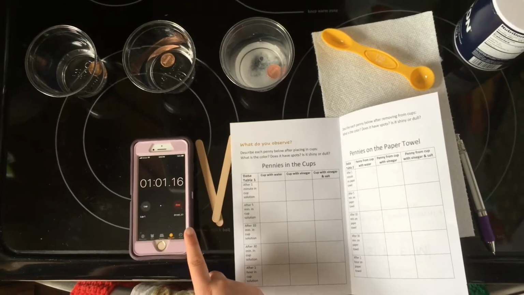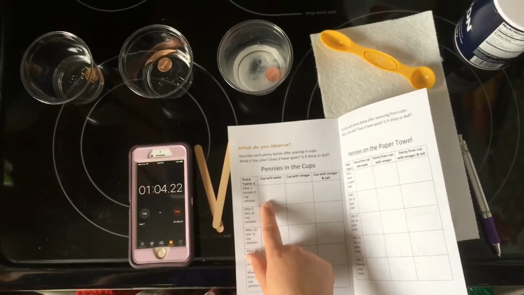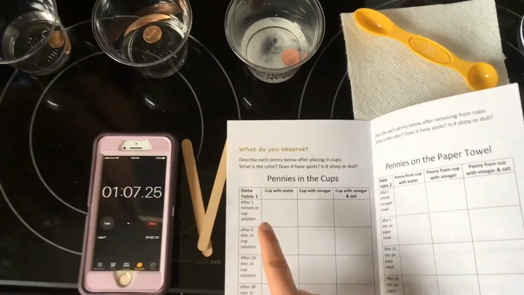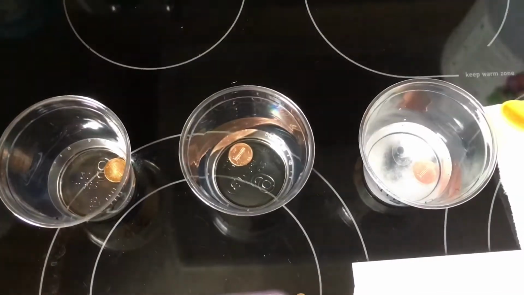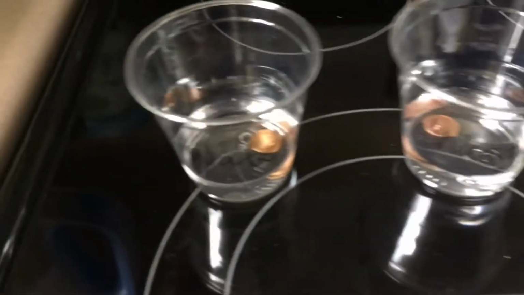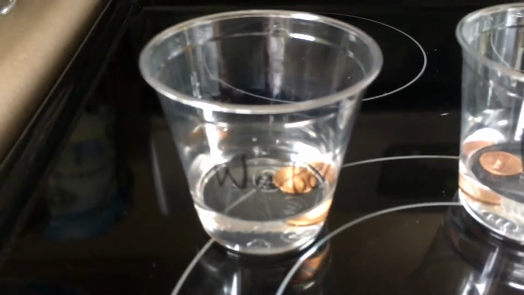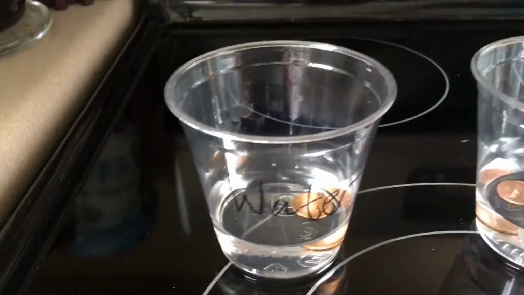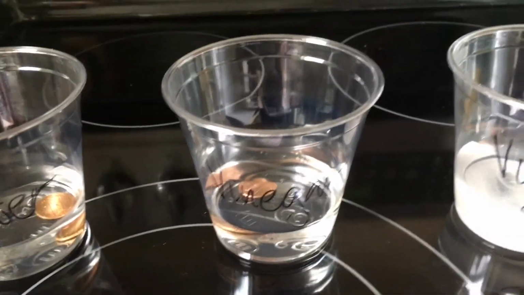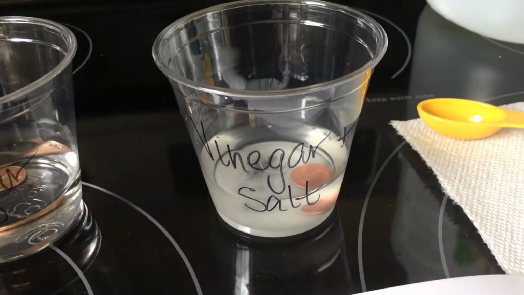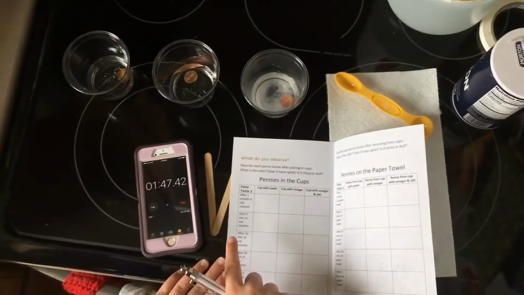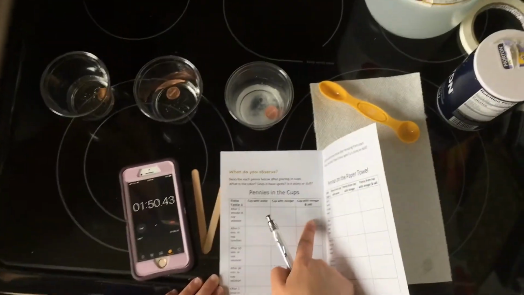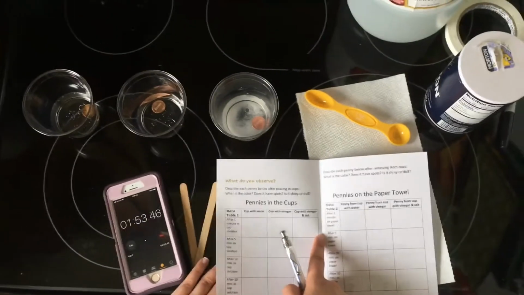Now we're at a minute, so you're going to write down exactly what you see going on. So what do you see going on? In the water cup, in the vinegar cup, and in the vinegar and salt cup. What is happening to those pennies? Now at this point, it's been 1 minute, so you want to write down what you see in each of these 3 squares.